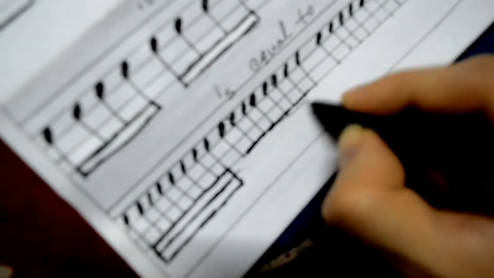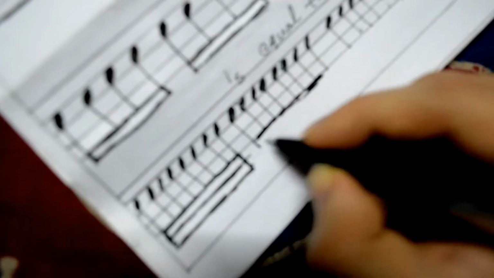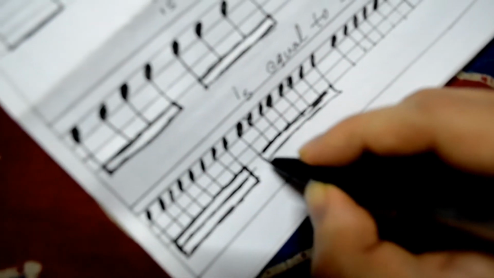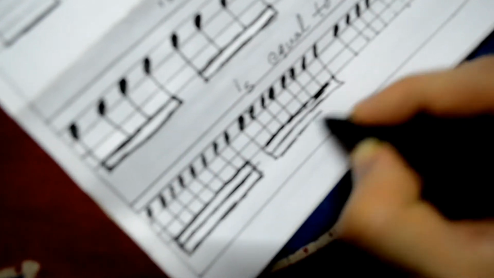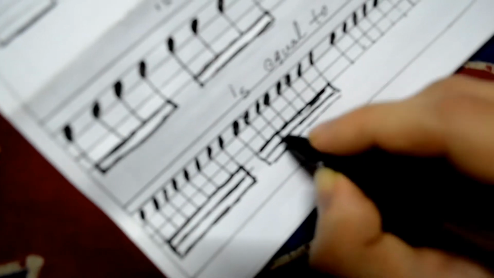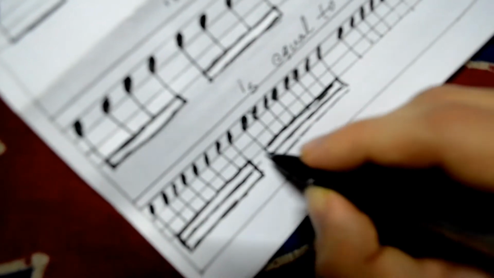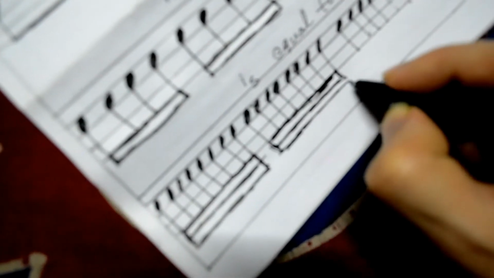So 3 branches, as you can see. I'm having some problems drawing them straight because I'm holding the camera with one of my hands. So you get the idea of this. Total of 3 branches.